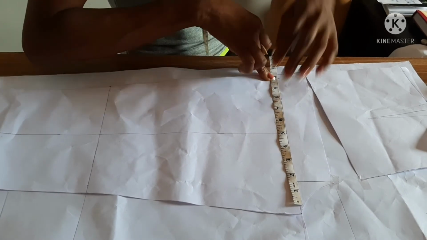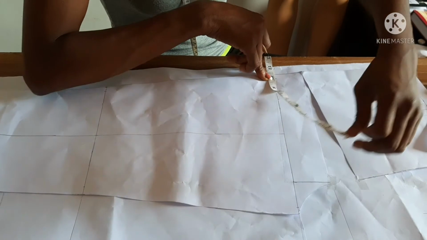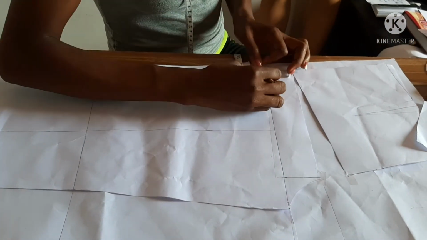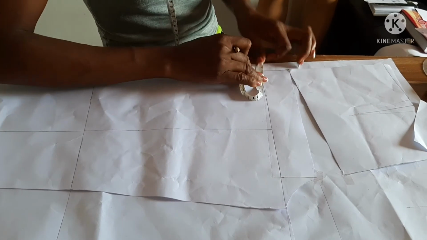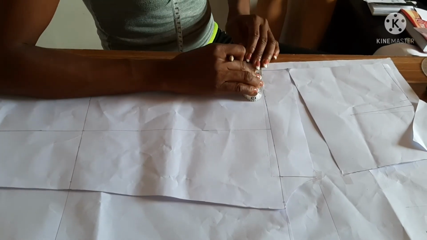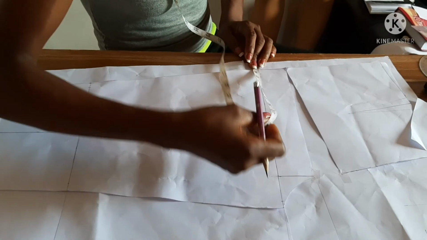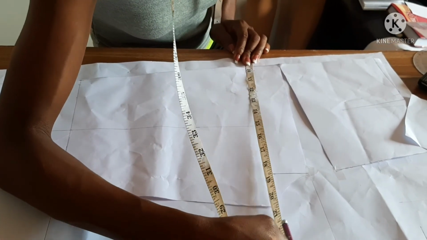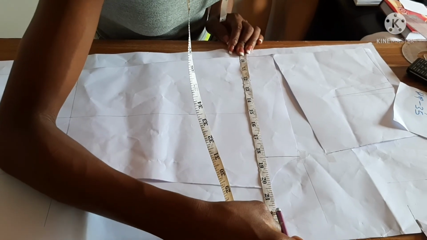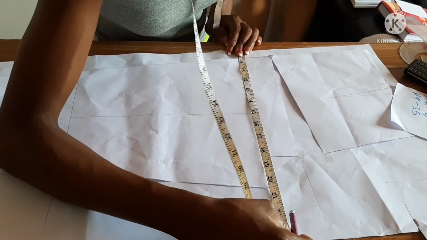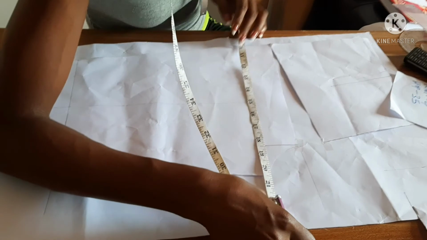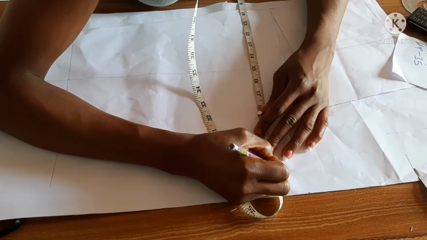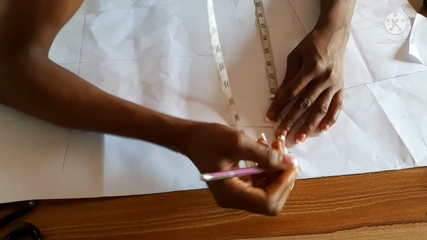Then I will flip my tape to the outer seam line. The 10 inches I have, I'll flip it out to this side like so. Then I will mark my lap measurement, or any name you know it, whether it's lap or thigh measurement. Mine is 22. I will mark the 22 inches here. You can see like so, 22.